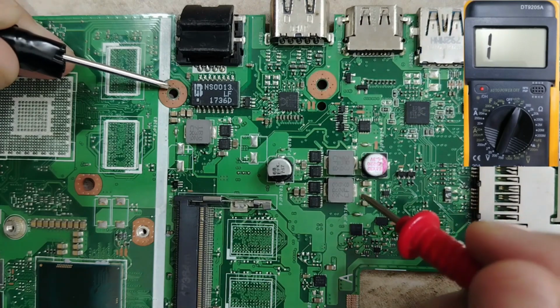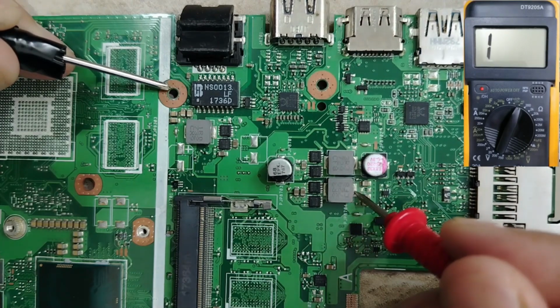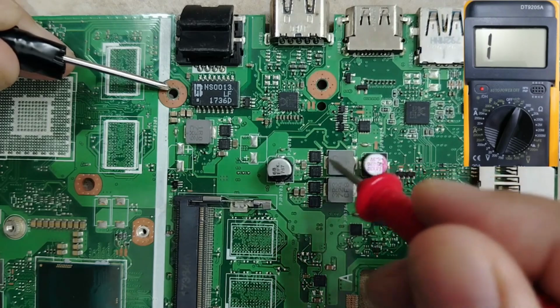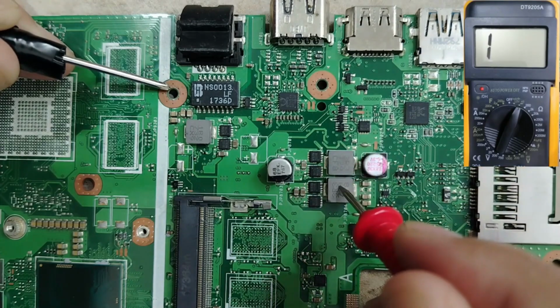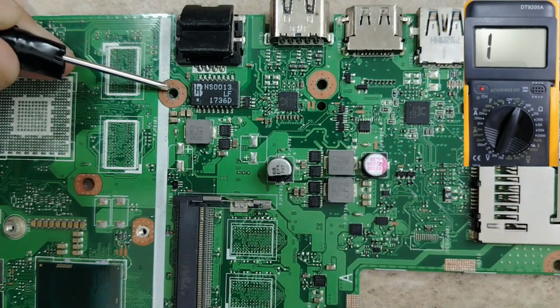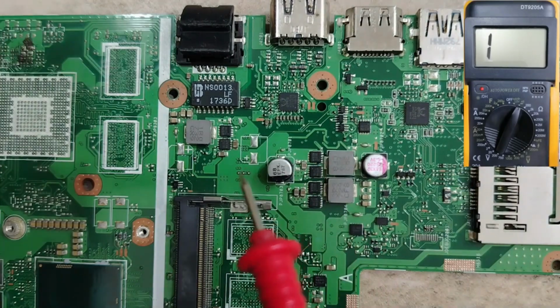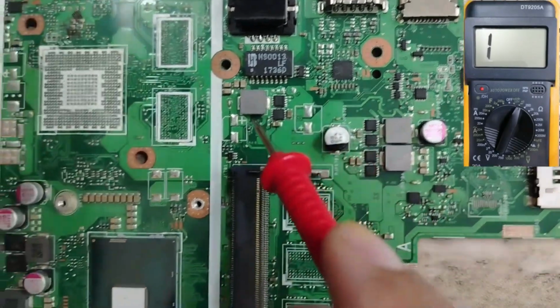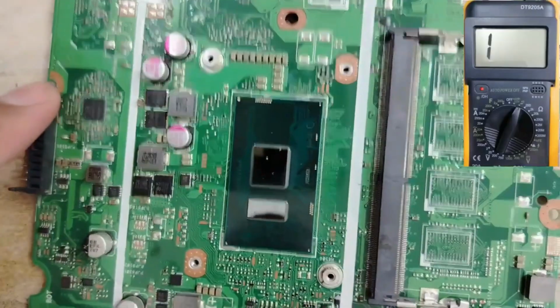This means if you find any inductor shorted with the ground, then in that place or in that circuit there is a short circuit. So I'm going to use the multimeter and check all the inductors on this motherboard.